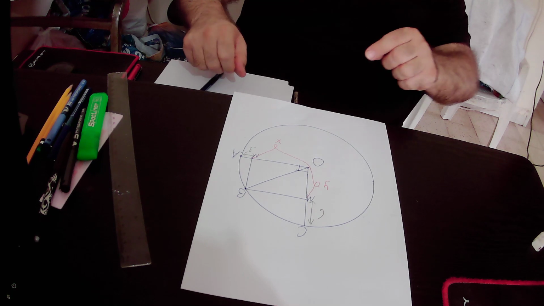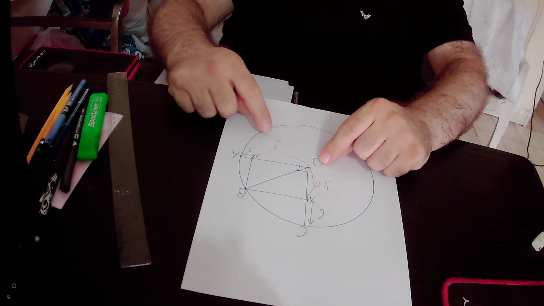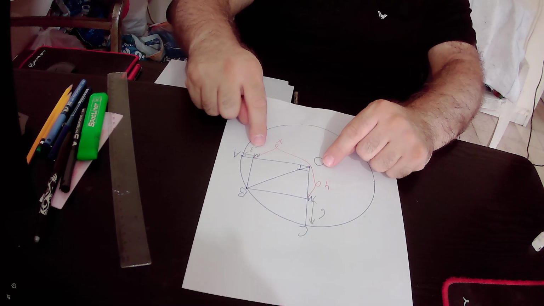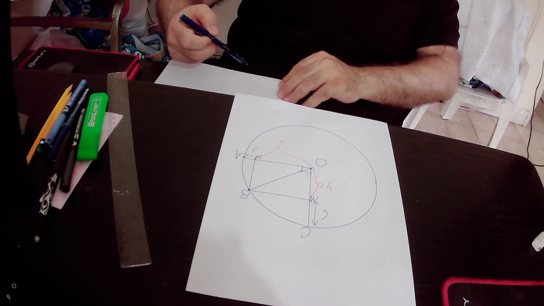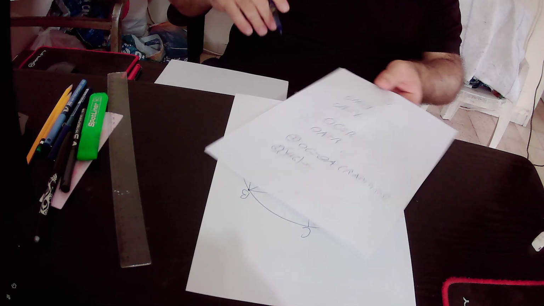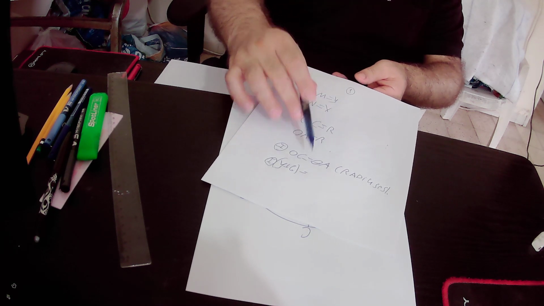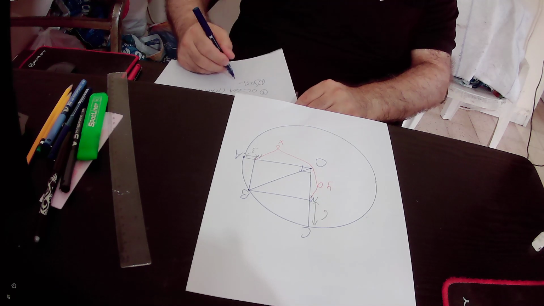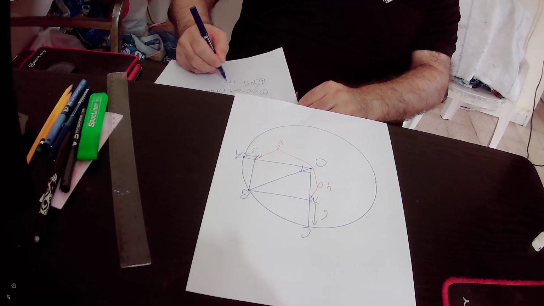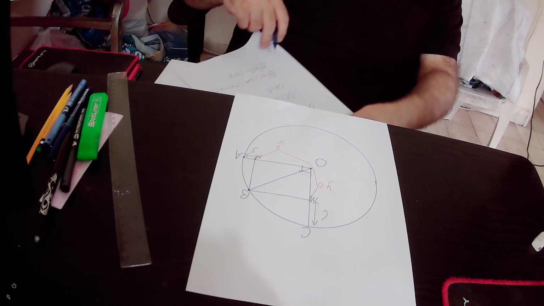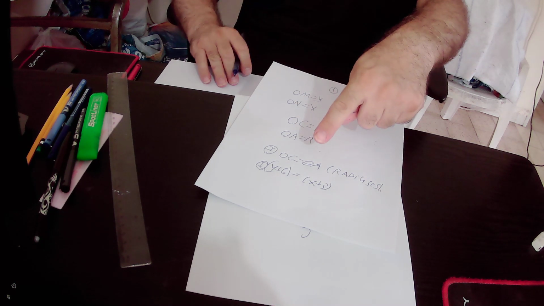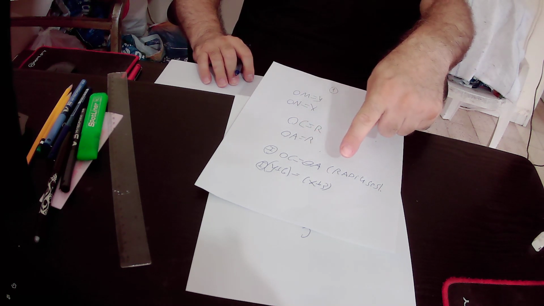And also OA equals x plus 3, so we can substitute OA by x plus 3. So our first equation states that y plus 6 equals x plus 3.